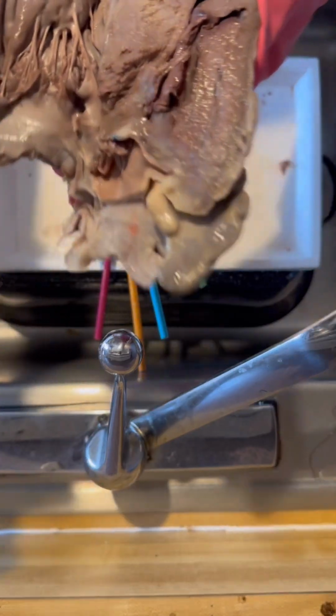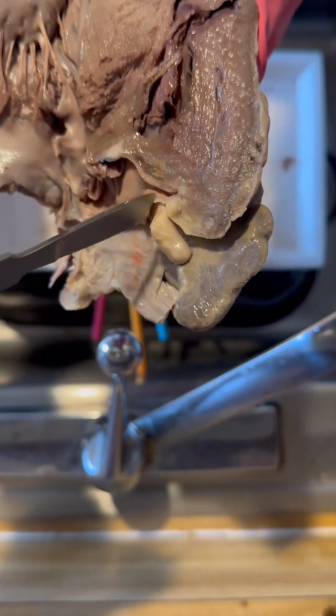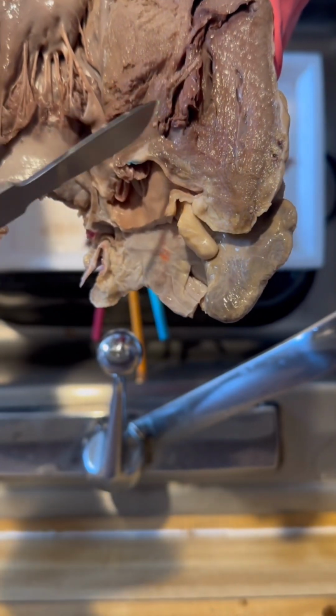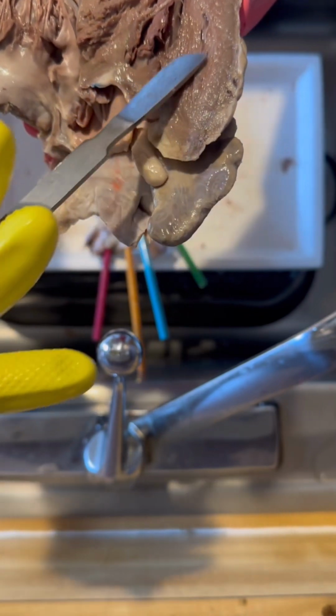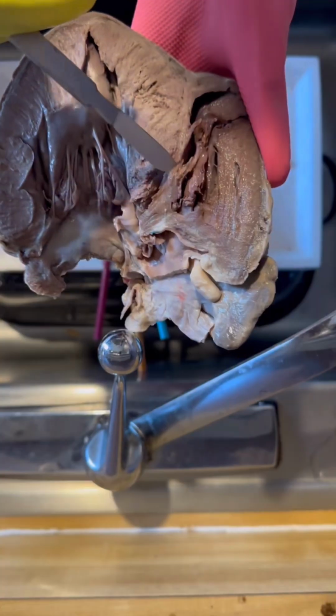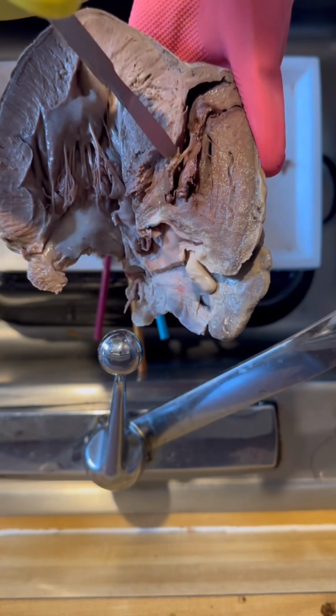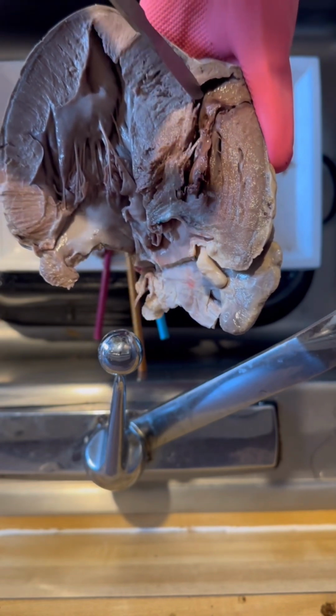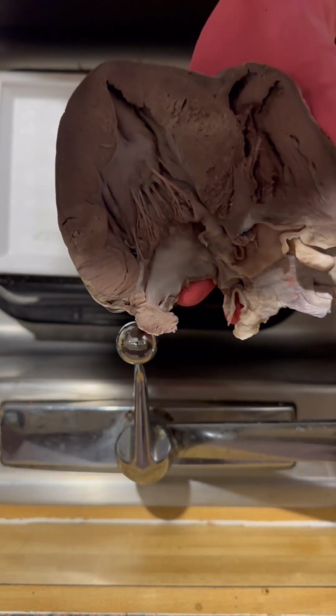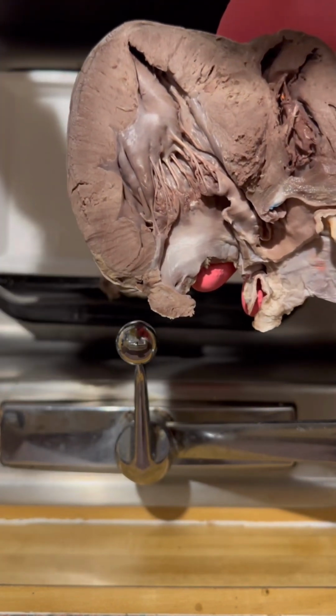That part right here is the tricuspid valve, the structure that separates the right atrium from the right ventricle and prevents blood backflow into the atrium. This is the right ventricle, that part right here, the right ventricle. And that part right here is the left ventricle.